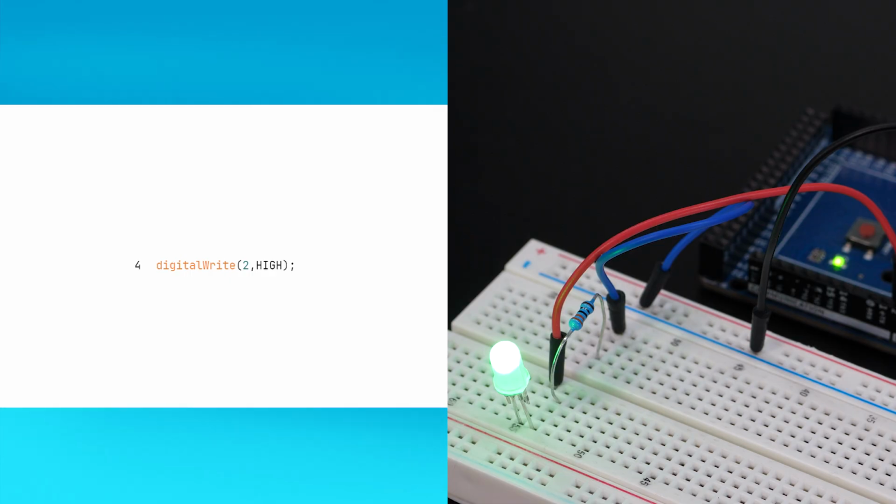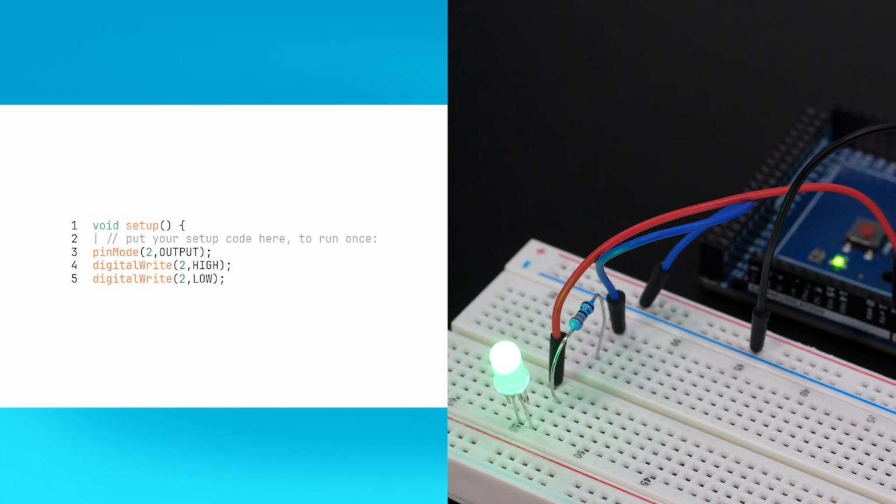Unless we provide the microcontroller with some additional instruction, the LED will remain on indefinitely. So, we will add an instruction to turn off the LED. Line 5 of the program uses the command digital write again, but this time we use the word low in parentheses. This tells the microcontroller to turn off the current to pin 2. Let's run the program with the additional instruction. It appears as though nothing happened.